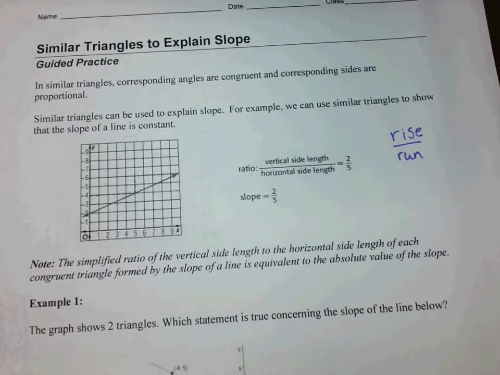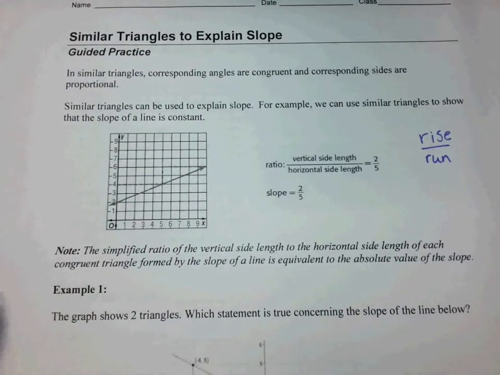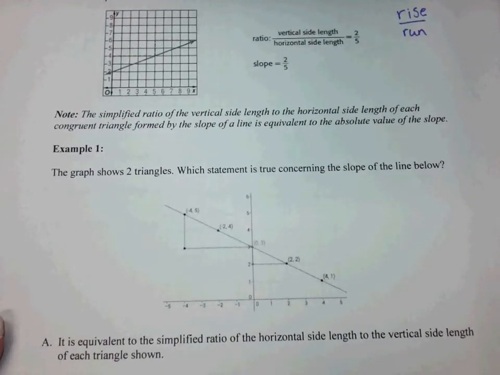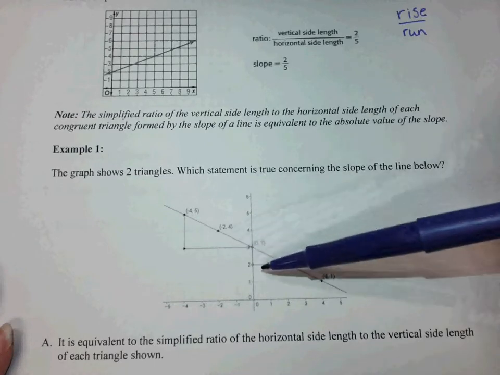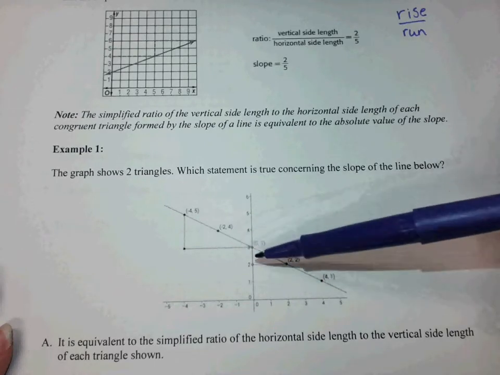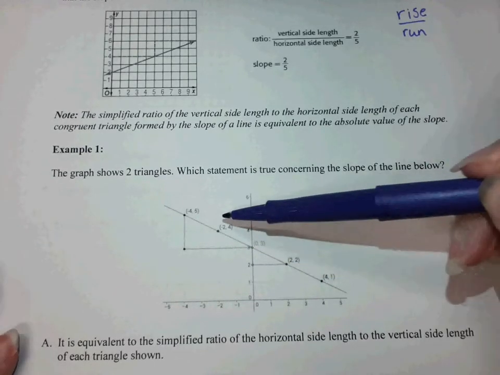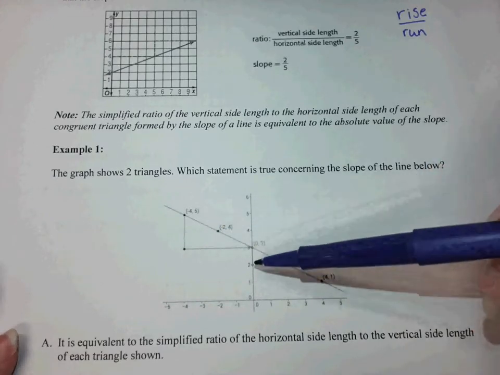Okay, so this lesson has to do with using similar triangles to help explain slope. In a lot of testing situations, they like to give you slope questions with regards to similar triangles. Now, similar triangles we'll talk about more in depth later, but it's just triangles that are the same shape, but not necessarily the same size, yet their side lengths are proportional.